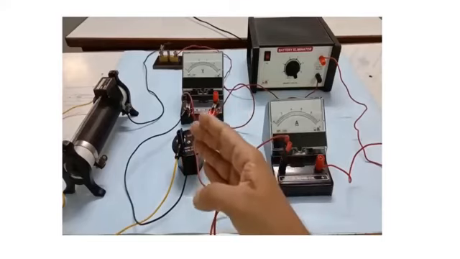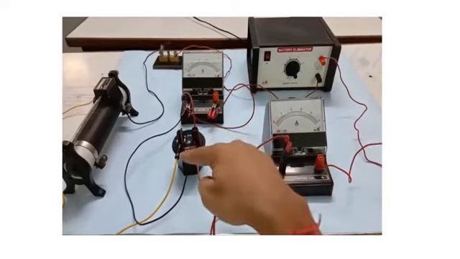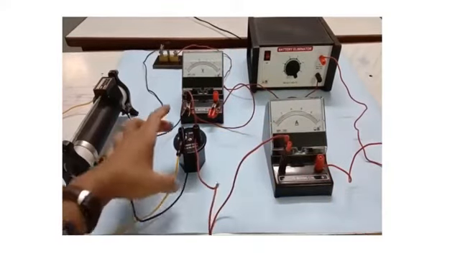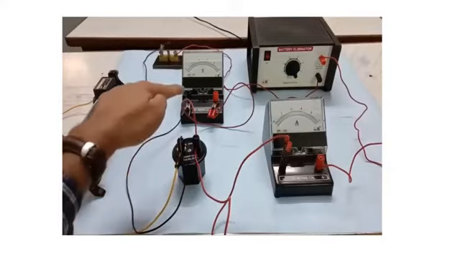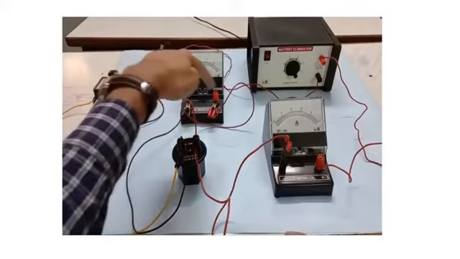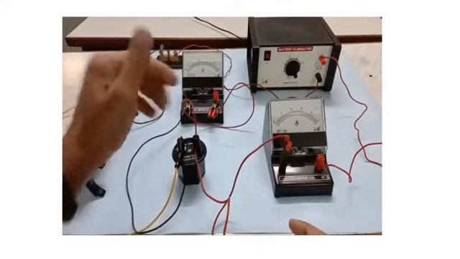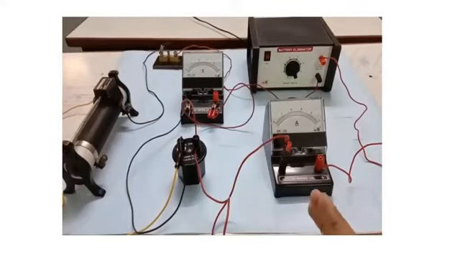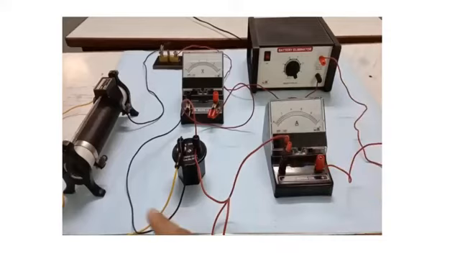So this resistance always connect in parallel to the voltmeter. So as I have explained to you, it must be parallel. The resistance must be parallel to the voltmeter. Then only we can measure the potential difference across the two ends. So two ends of the voltmeter must be connected to the two ends of the resistor. So now the needles are not moving.